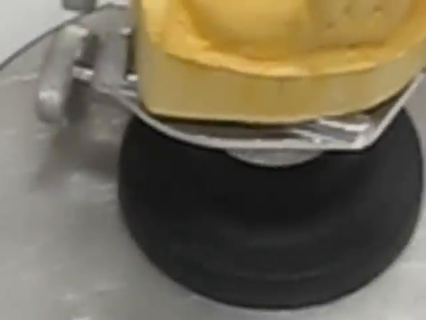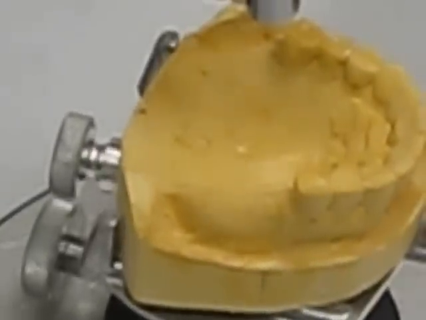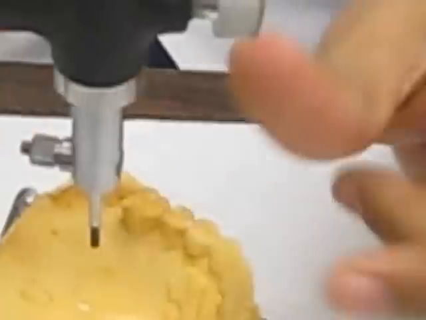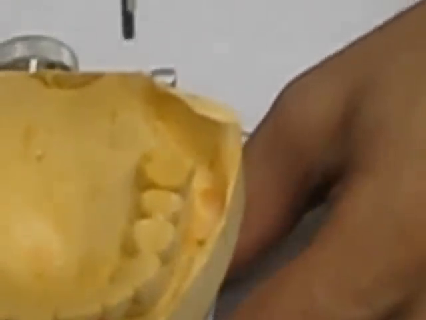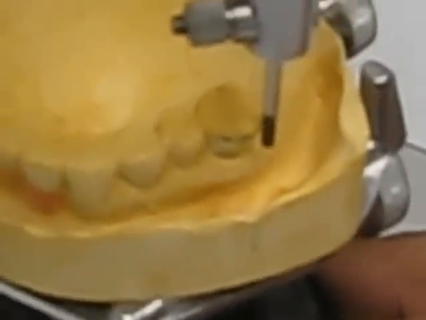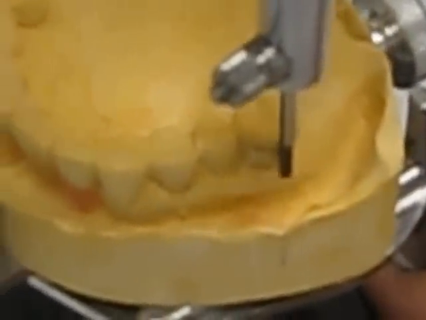Now we are going to use the graphite marker to mark the survey line. The widest part of the survey tooth is known as the survey line. After we place the marker, we are going to rub it against the tooth. It makes a black line around the tooth.